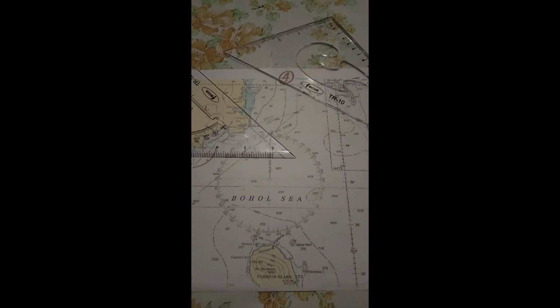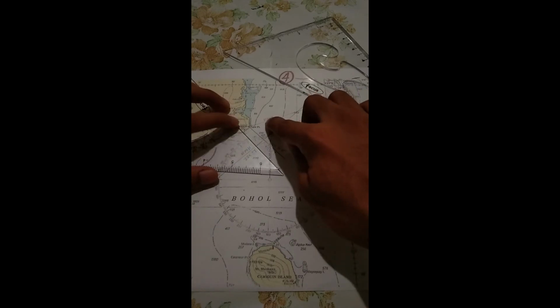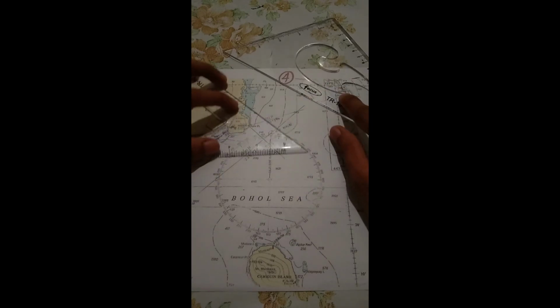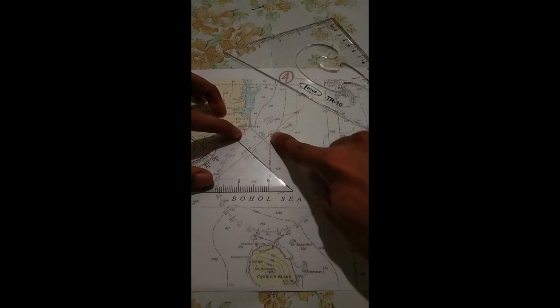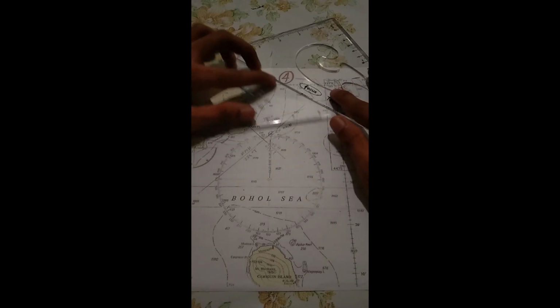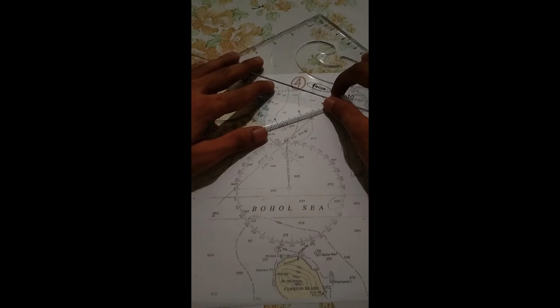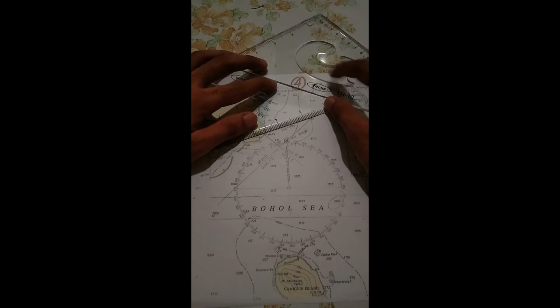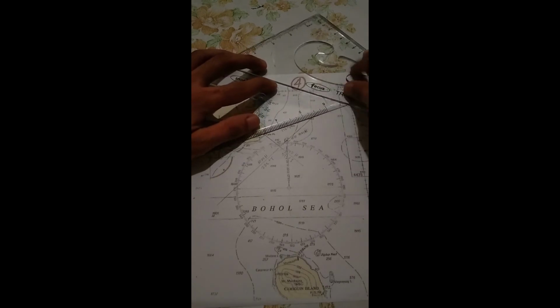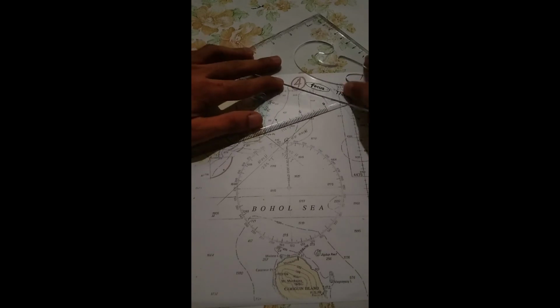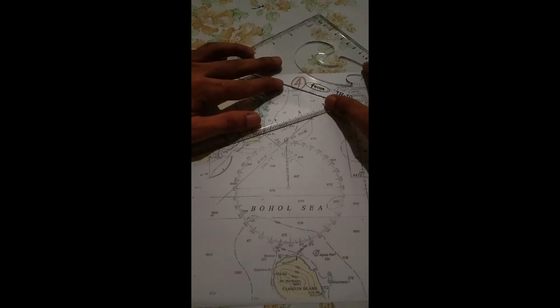And then next, we transfer the first LOP to the DR position at 11:30. The first LOP is right here, 10:30, so we have to transfer that to the DR position right here. It's easy to transfer this line of position. All you have to do is this one and then drag this one to your DR position.